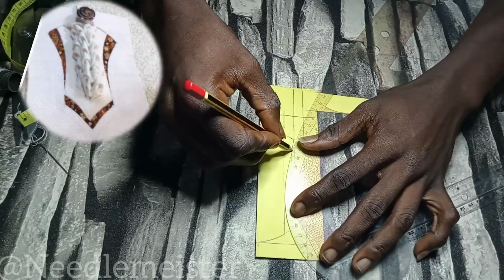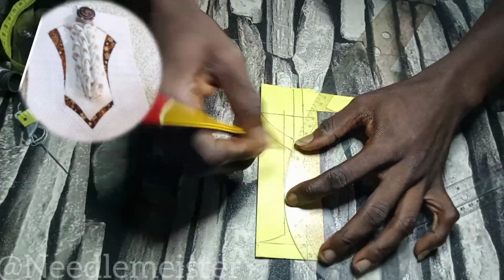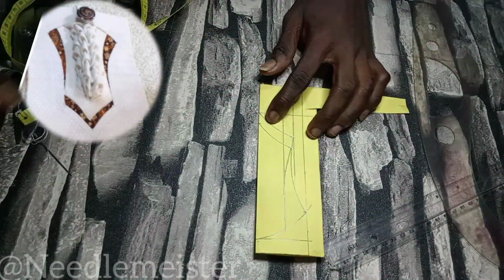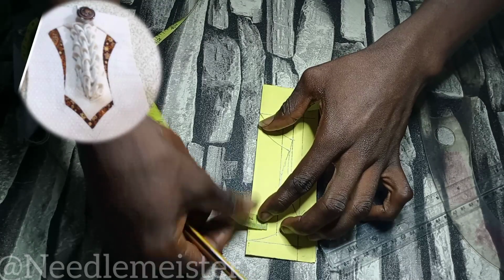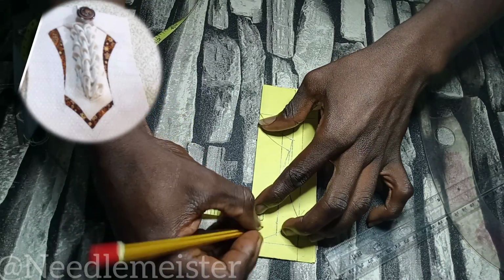Now connect from the nail point to the straight line. Measure ½ inch from the center.